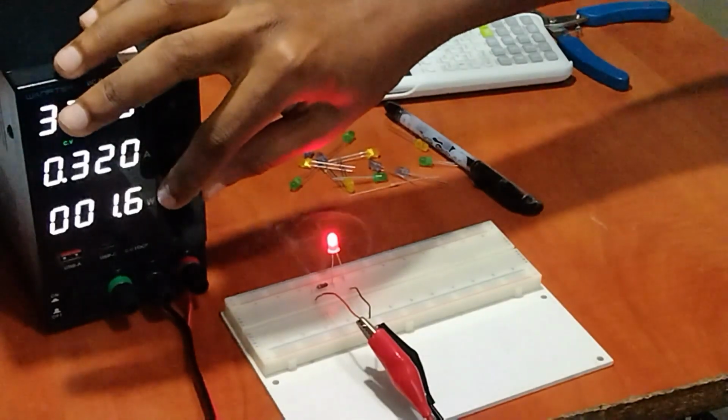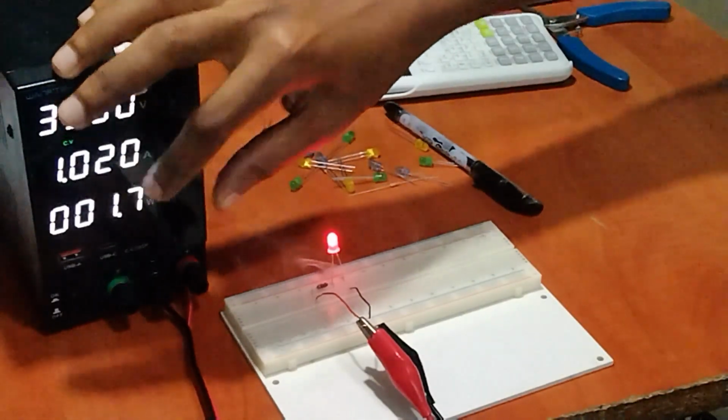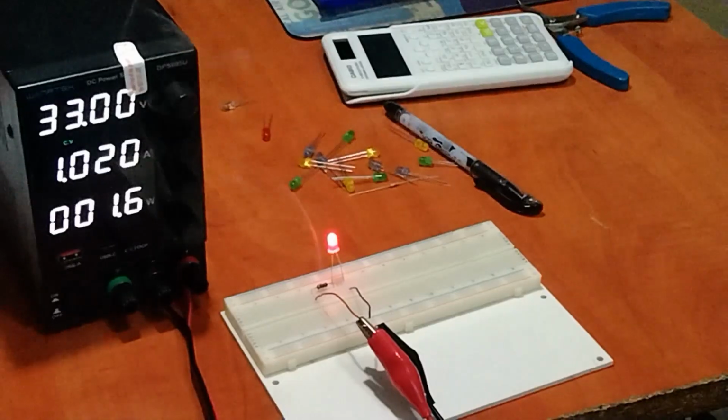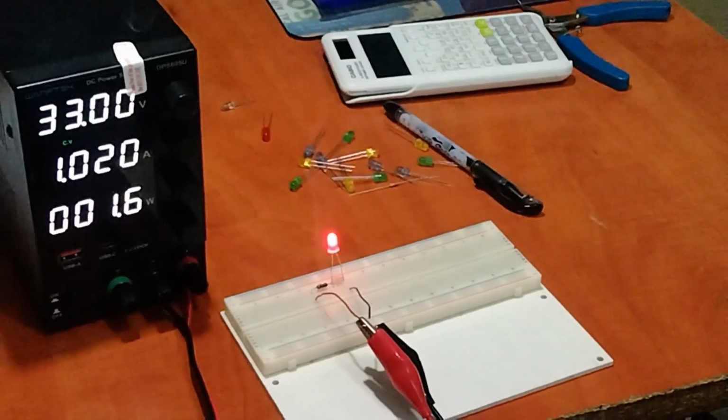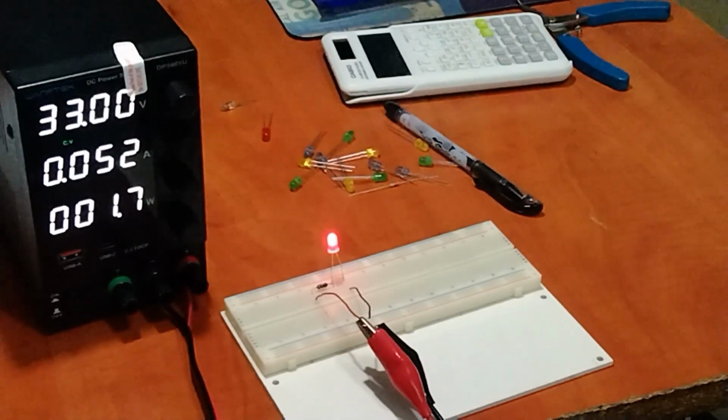Let's increase the current as well. See, it's burning. The resistor says I can't take this anymore, but it's still hanging in there. Yes, sir. So now to avoid this, what must we do? When we increase the voltage, we must recalculate the value of the resistor. Yes, sir.